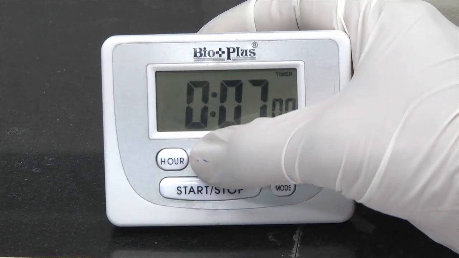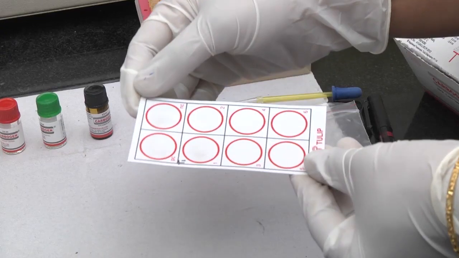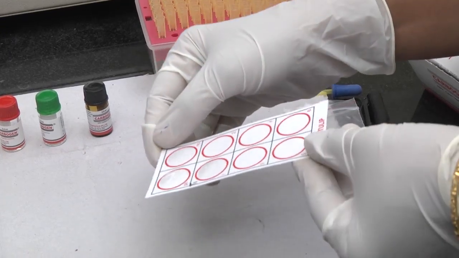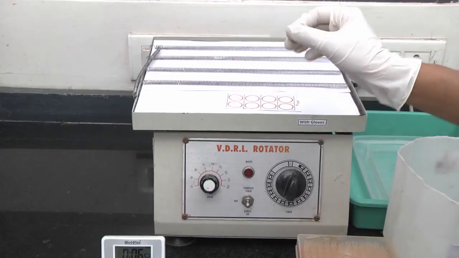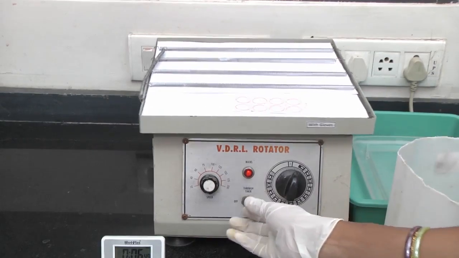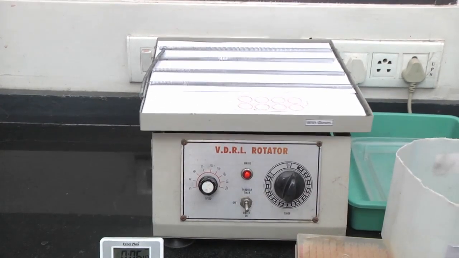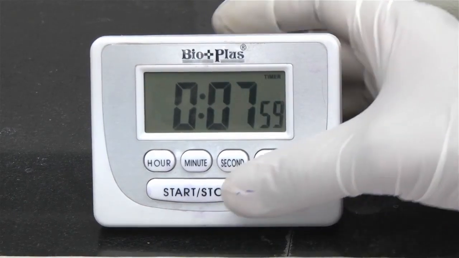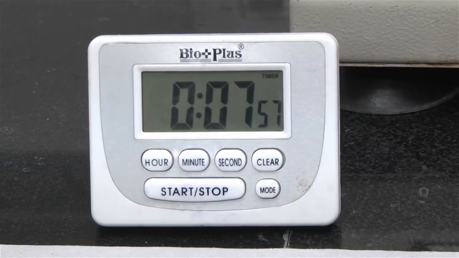Immediately start a stopwatch. Rotate the slide gently and continuously, either manually or on a mechanical rotor at 180 rotations per minute. Set the stopwatch and observe for flocculation macroscopically at 8 minutes.